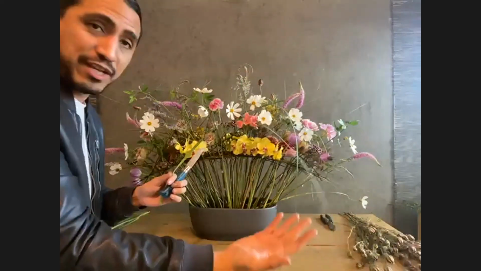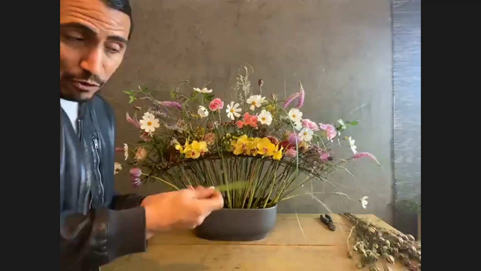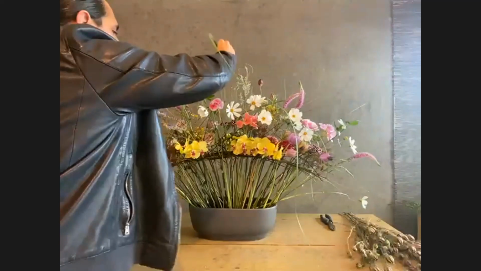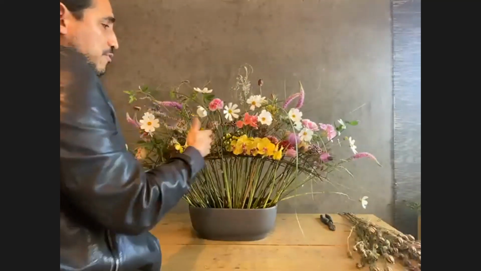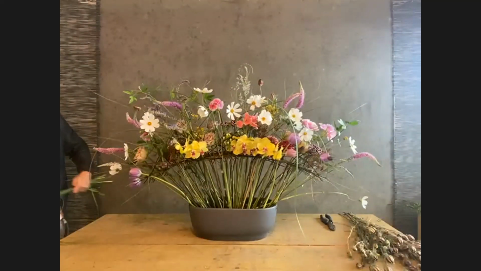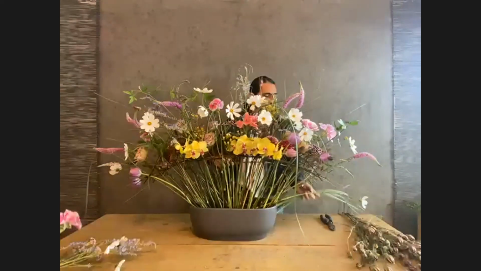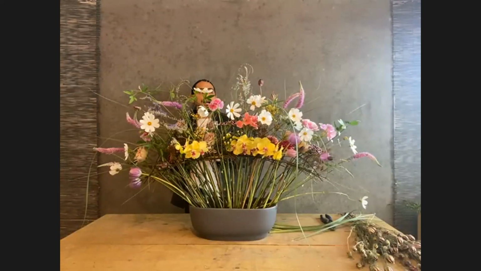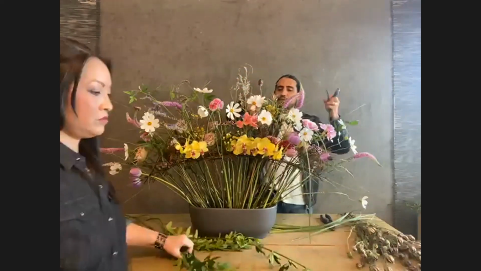As we see now, I am placing some pampas grass, the foliage of the pampas grass. The lines in the first point of my armature also helped me since the beginning of the piece to create way more transparency and an ethereal effect.